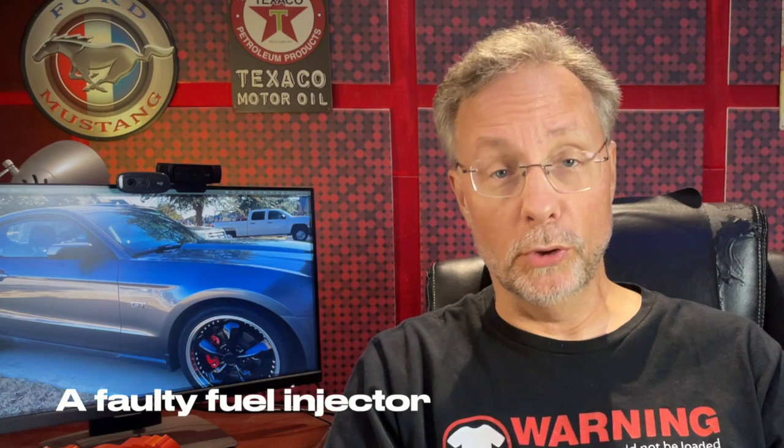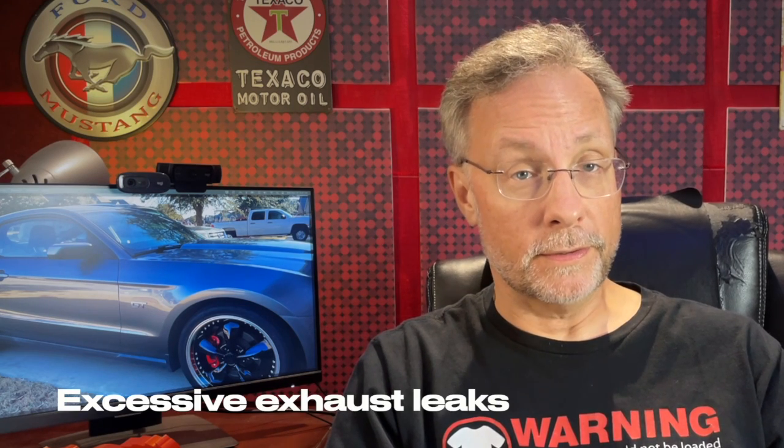A faulty fuel injector. I can rule this out because the problem appeared suddenly and occurs on both sides. If it was one code on one side and the engine ran a little rough, this would be a concern. Excessive exhaust leaks. I can safely rule this out because my exhaust doesn't leak. You know if you have an exhaust leak.